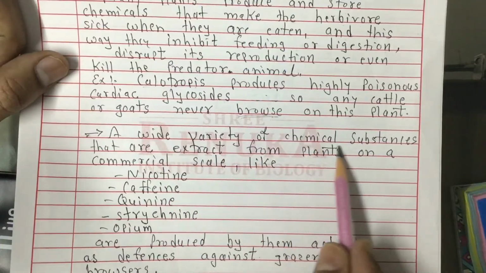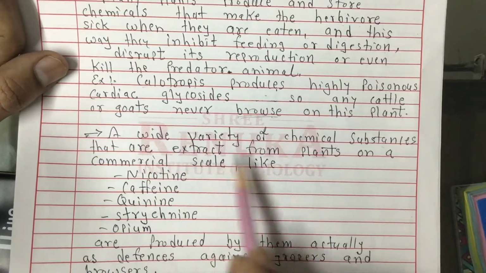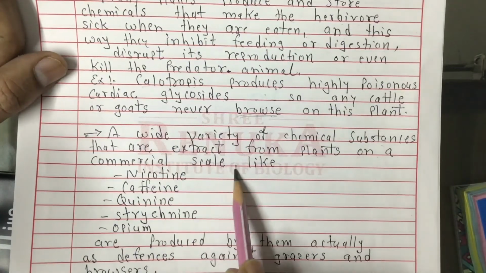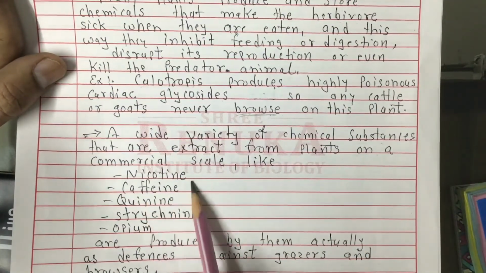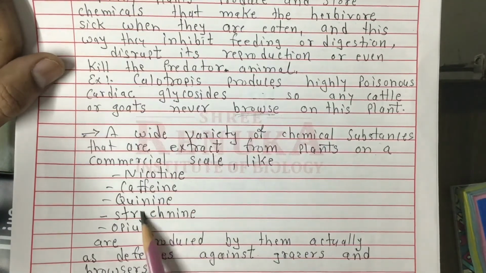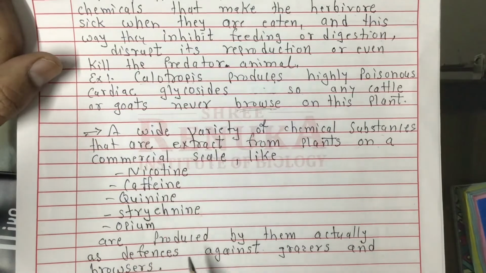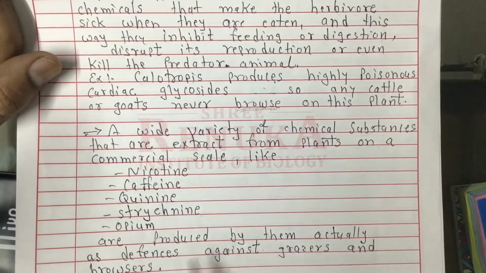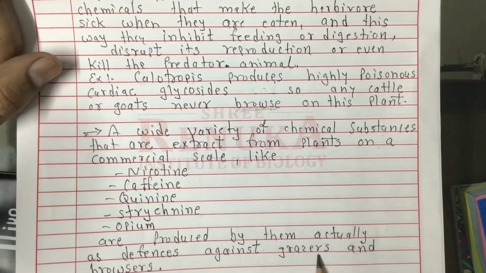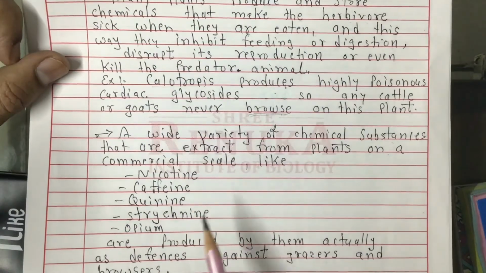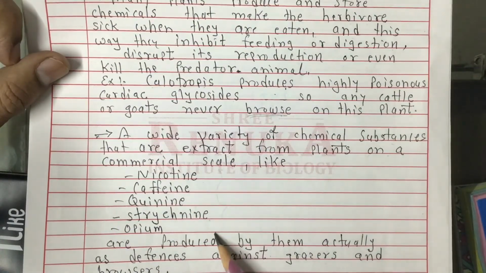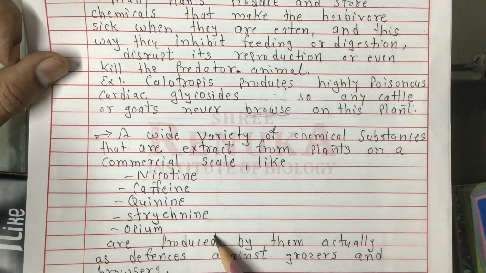A wide variety of chemical substances extracted from plants on a commercial scale, like nicotine, caffeine, quinine, strychnine, and opium, are all chemicals produced by plants actually as a defense against grazers and browsers. This way, plants produce these chemicals in their body and get protection from herbivorous animals.